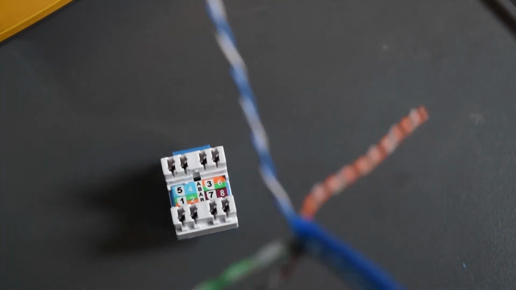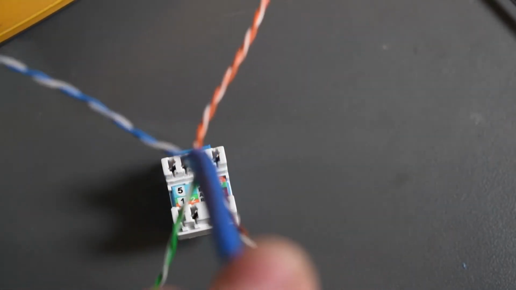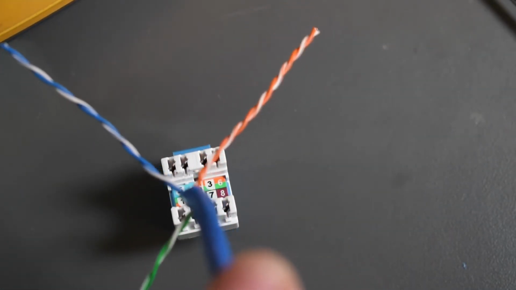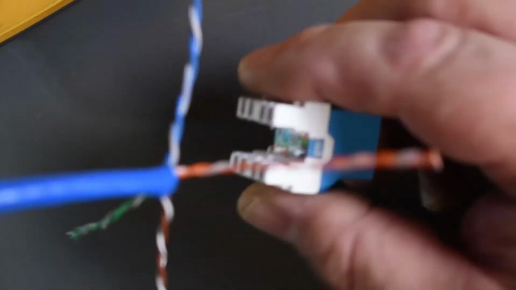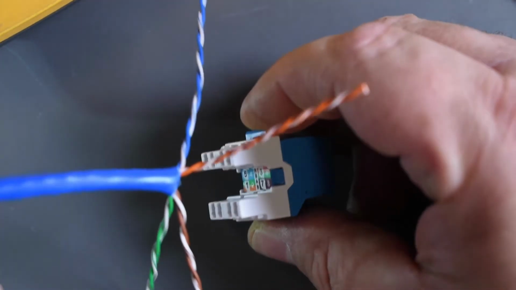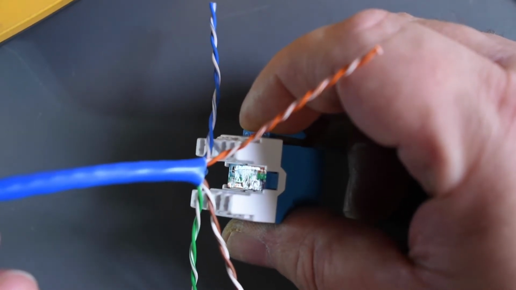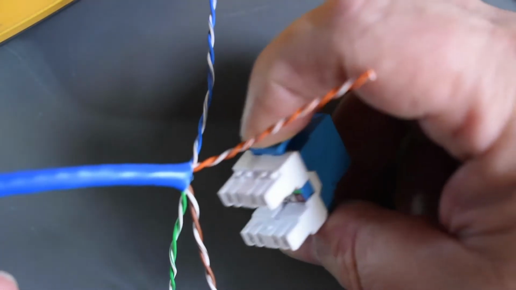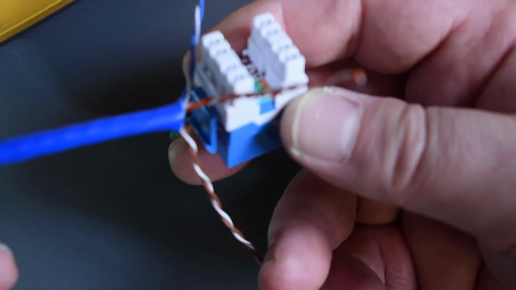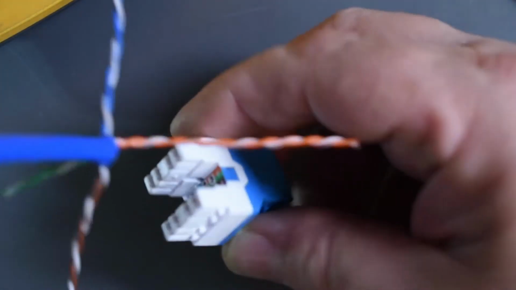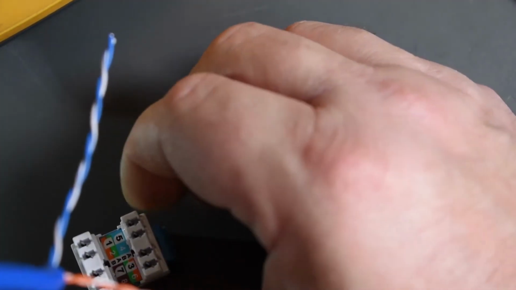And now we have a wire that has been prepared. All we have to do is precede the wire. We're going to come down on the wire from the top of the jack, just like that. You cannot do this from the outside. That would be wrong, and I'll tell you why. The wires should go from the inside of the jack.